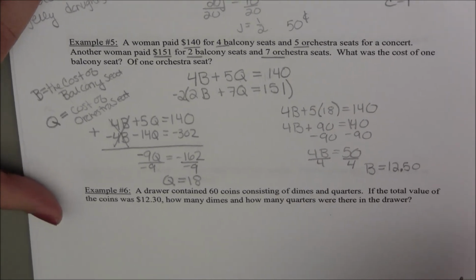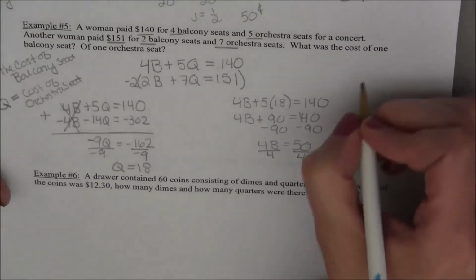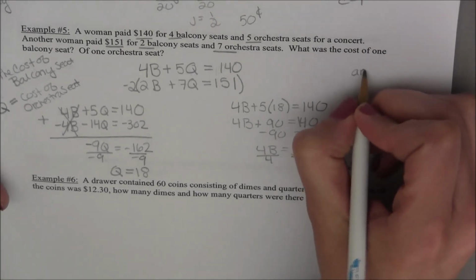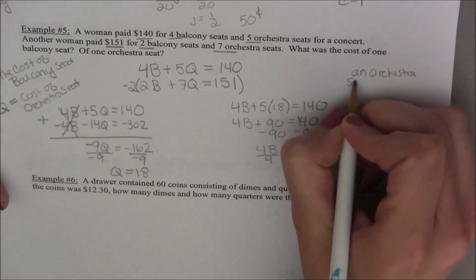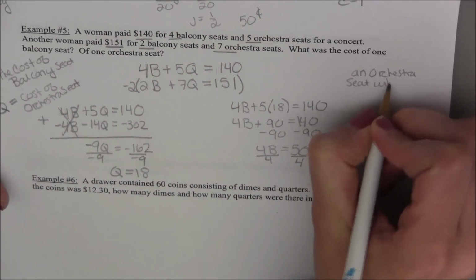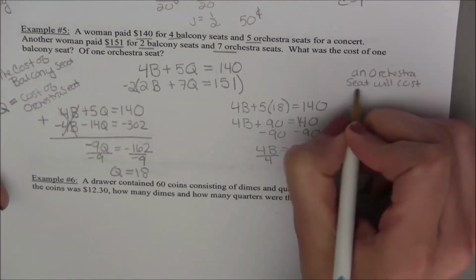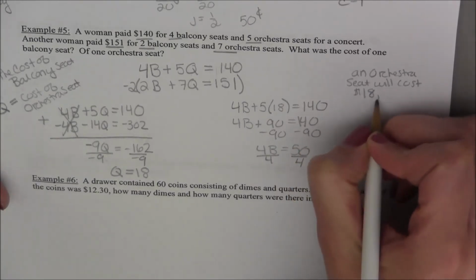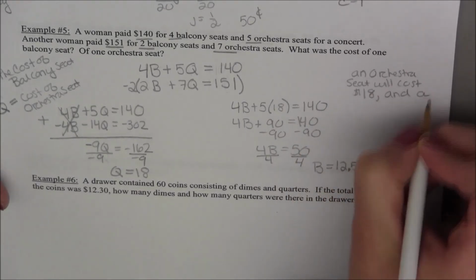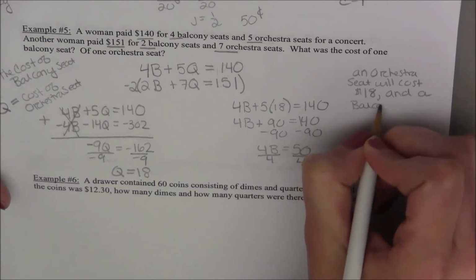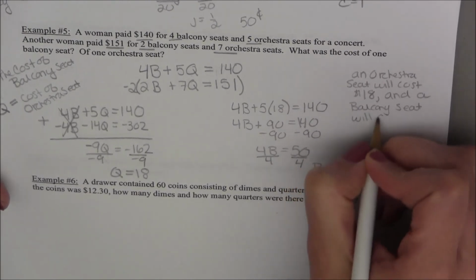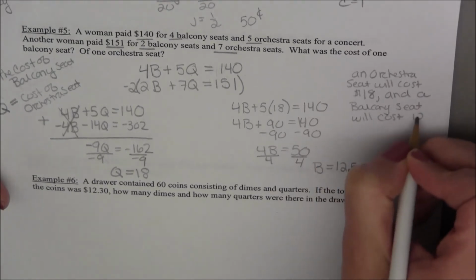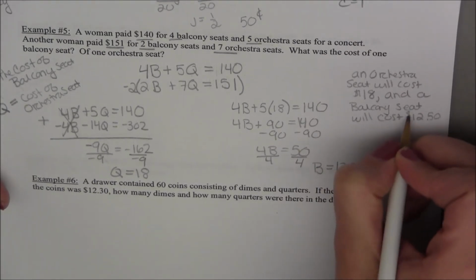So now we want to write our answer in words. What did we figure out? An orchestra seat will cost $18, and a balcony seat will cost $12.50.